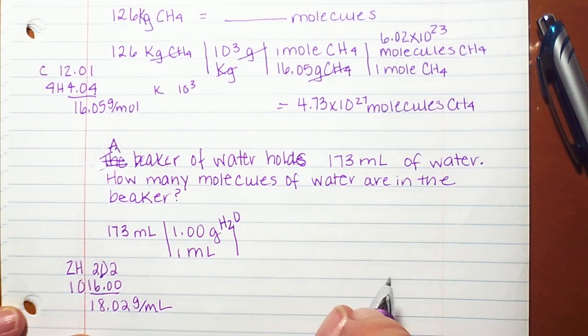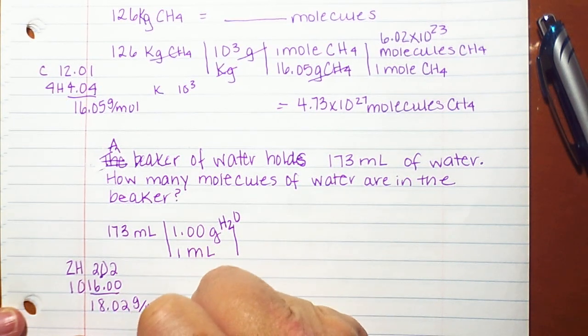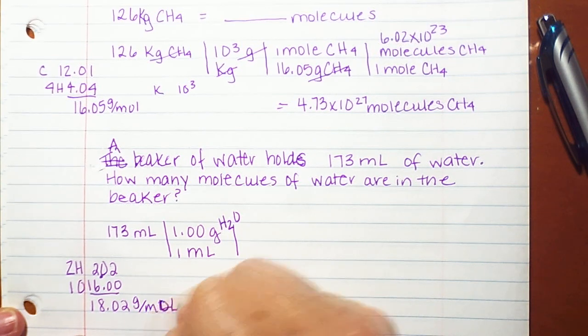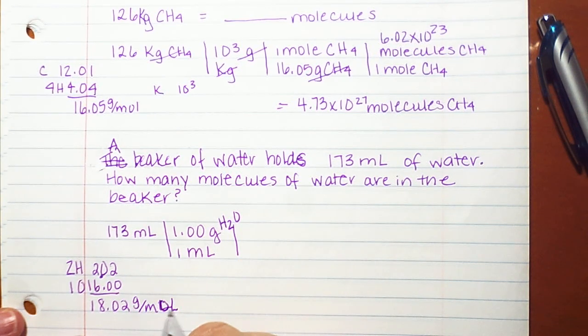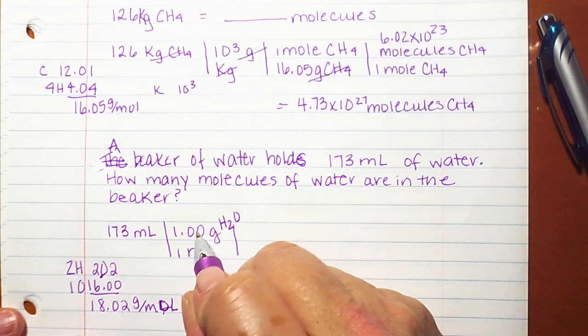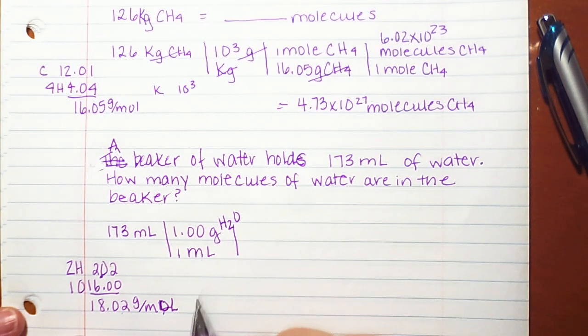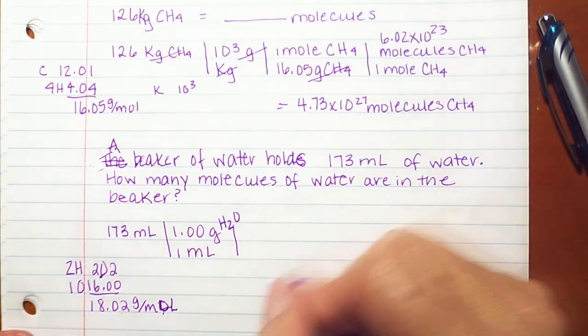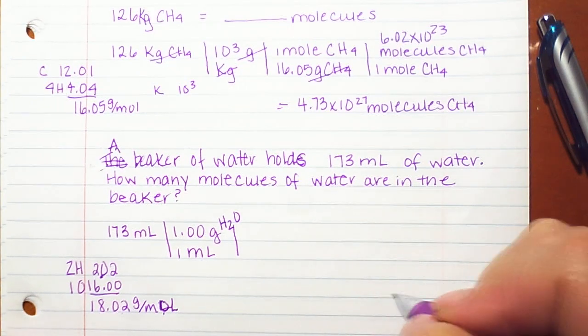That is not the density. I want to be clear. That is the mass of 1 mole of water. This is the mass of 1 milliliter. 1 milliliter does not hold a mole of water, okay?